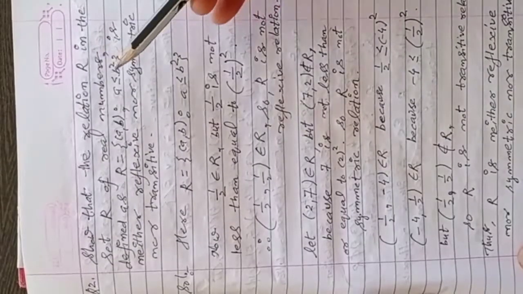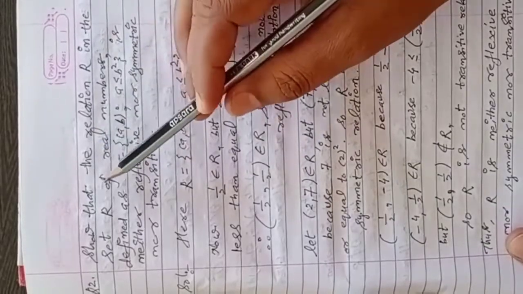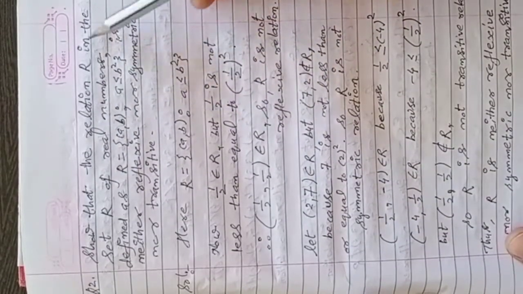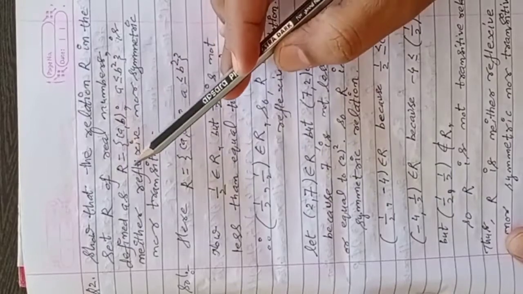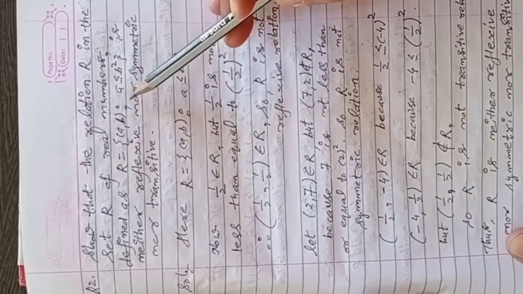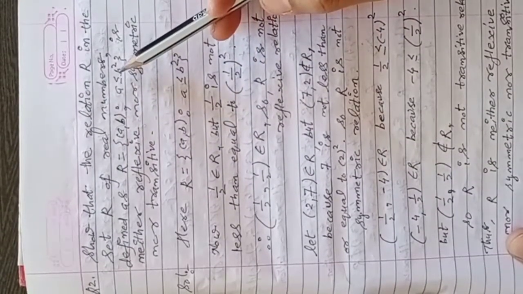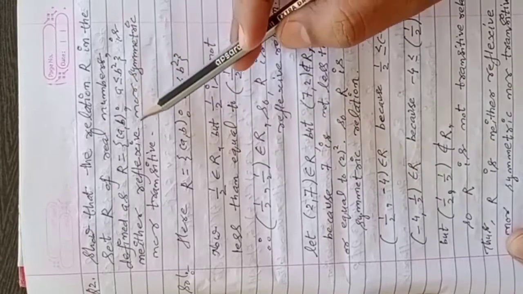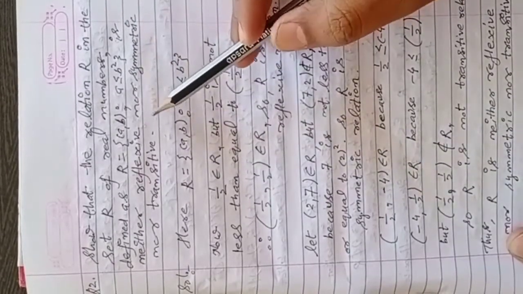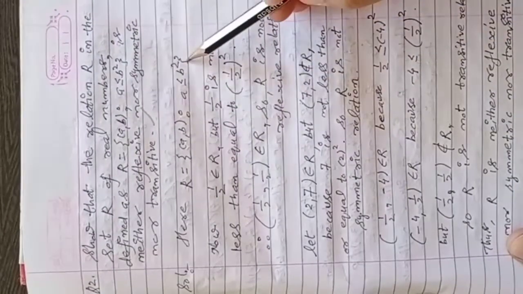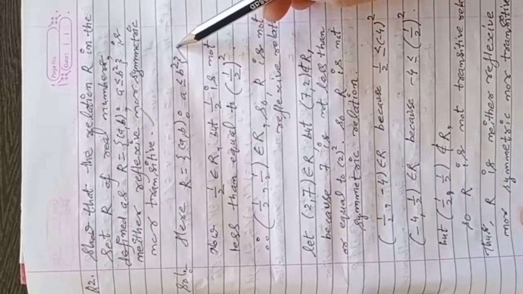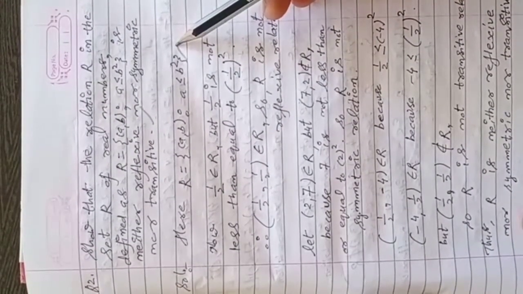Now we are taking question number 2. What is question number 2? Show that the relation R in the set R of real numbers defined as R = {(a, b) : a ≤ b²} is neither reflexive nor symmetric nor transitive. So the given relation we have here. Now we are doing it by hit and trial method.